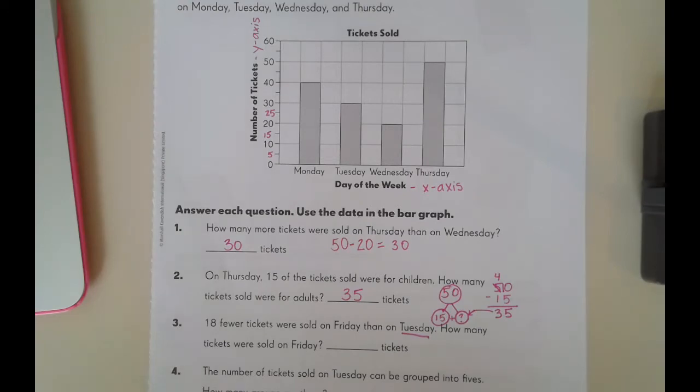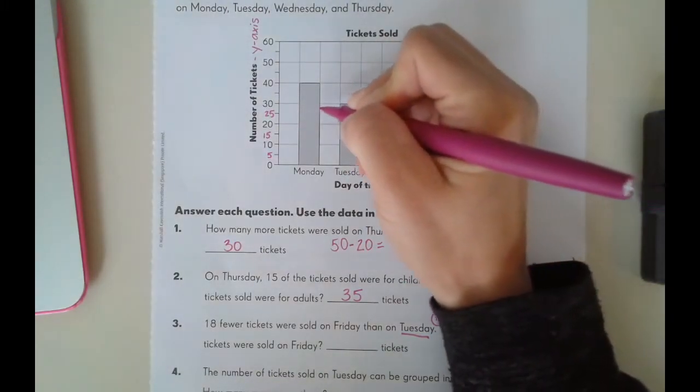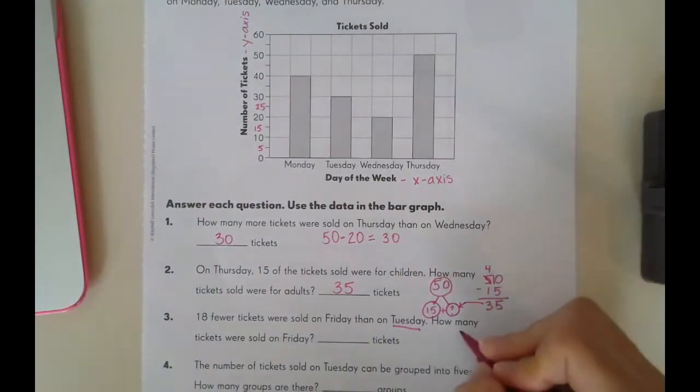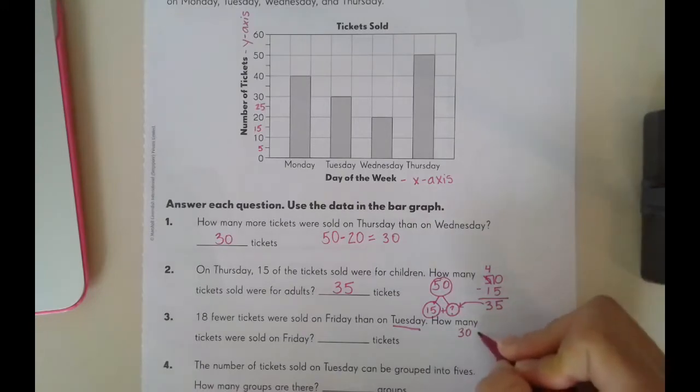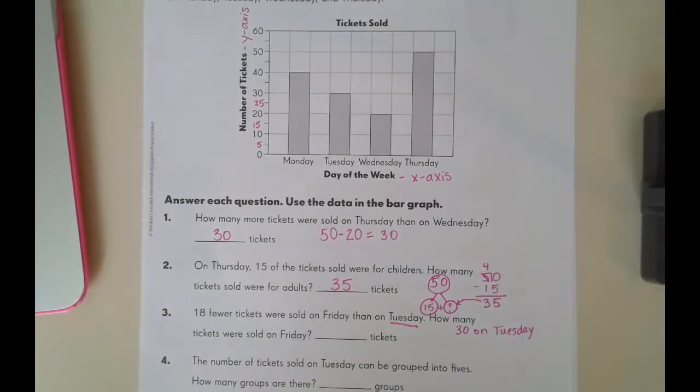If you're kind of stuck, I'll give you a little hint. Let's figure out how many were sold on Tuesday. I'm going to see where my bar stops. I'm going to go across. 30 tickets were sold on Tuesday. Okay, 30 on Tuesday. 18 fewer were sold on Friday than Tuesday. So 30 were sold on Tuesday and 18 fewer than that were sold on Friday. What do you think you need to do to figure out how many were sold on Friday?